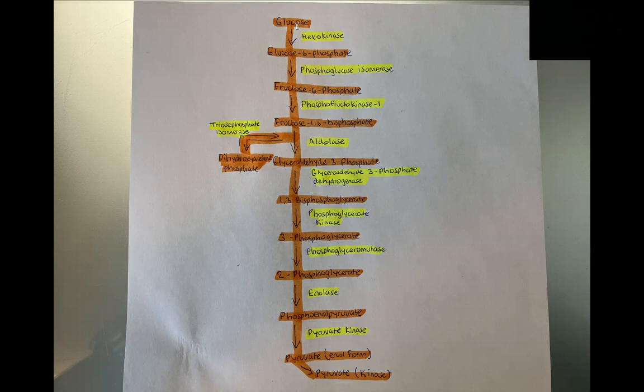So for the transfer from glucose to glucose 6-phosphate, you need a hexokinase. And the hexokinase catalyzes the addition of a phosphoryl group from an ATP molecule.